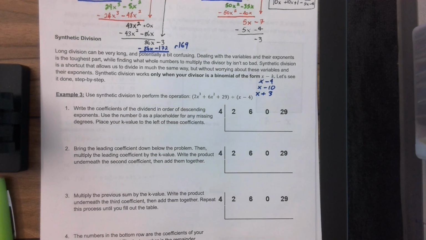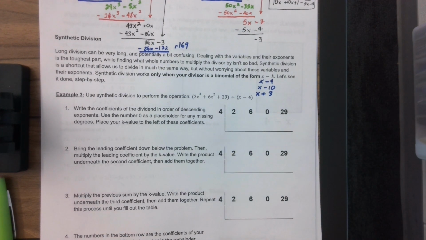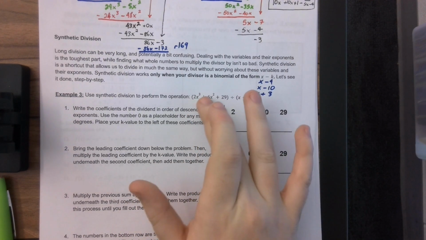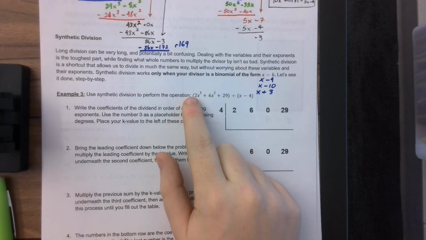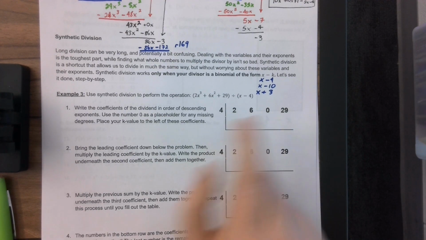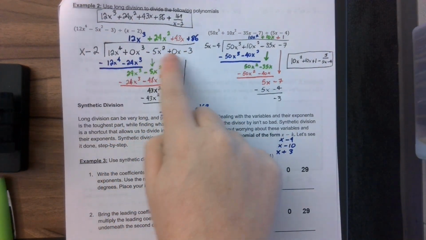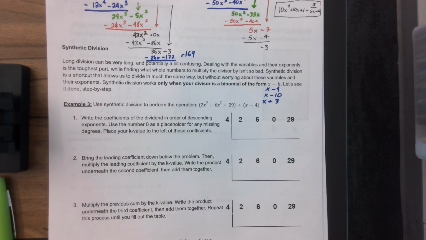Let's use synthetic division to do this division, something that looks a little bit weird, a little bit cumbersome if we were to do it with long division. Step 1 I've done for you. Write the coefficients of the dividend in order of decreasing exponents. So this time we're not writing the whole polynomial 2x cubed plus 6x squared plus 29. We're just writing the numbers in front of all of them. But where'd this 0 come from? Well, any missing degrees will use the number 0 as a placeholder, just like how we did with this problem. We're just going to use 0 as a placeholder.